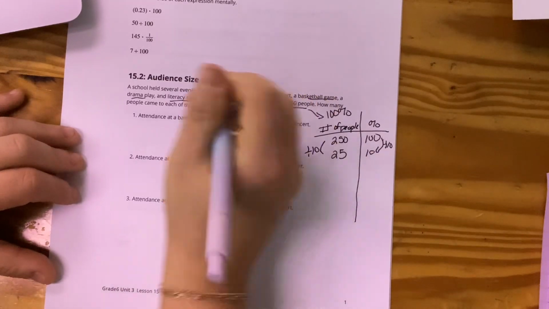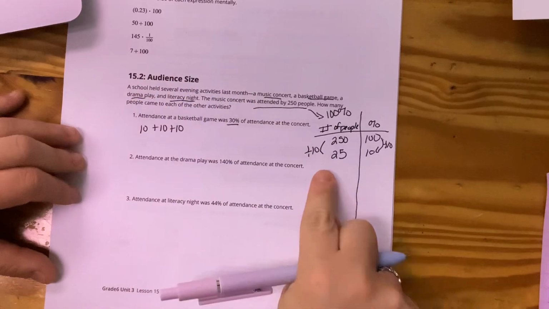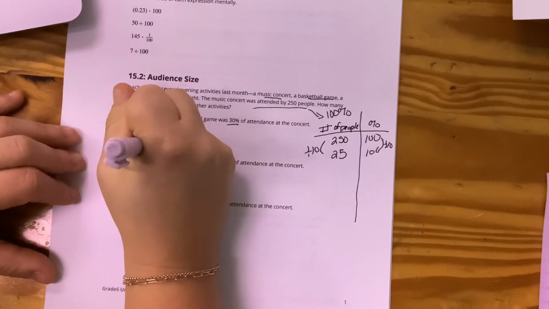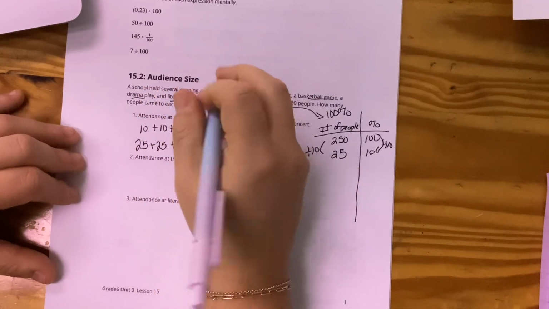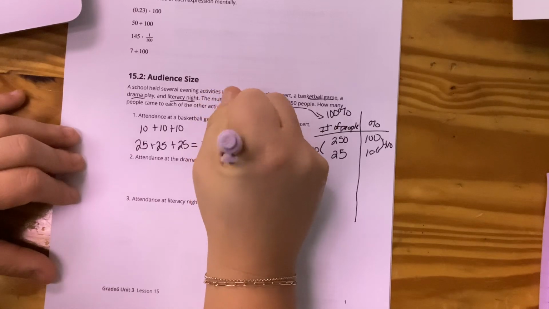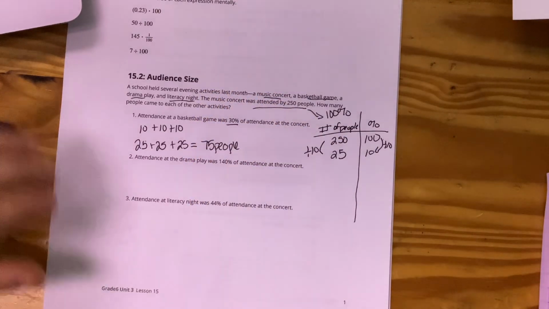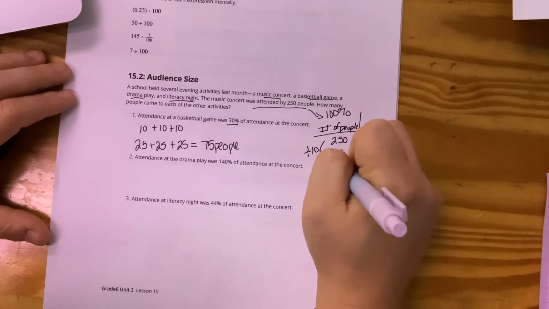I'm looking for 30%. So I have my 10%, 10%, 10%. Each 10% is 25 people. So I know that 75 people attended the basketball game. So at my 30%, I have 75 people.